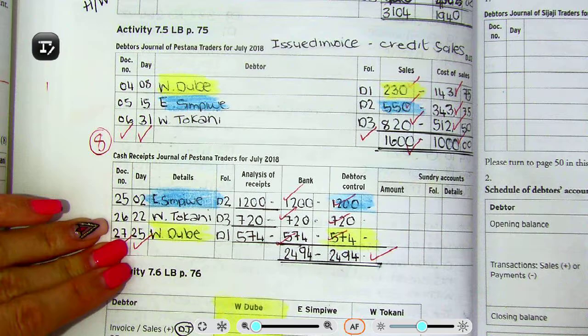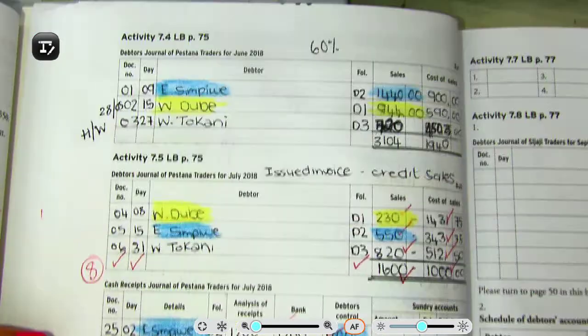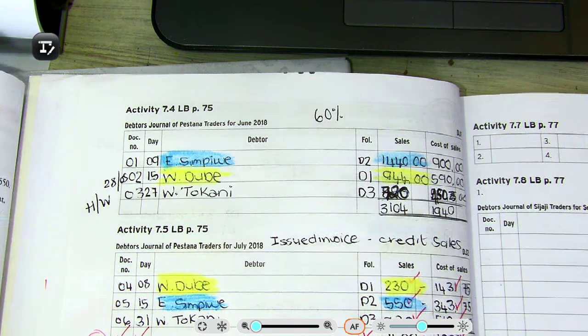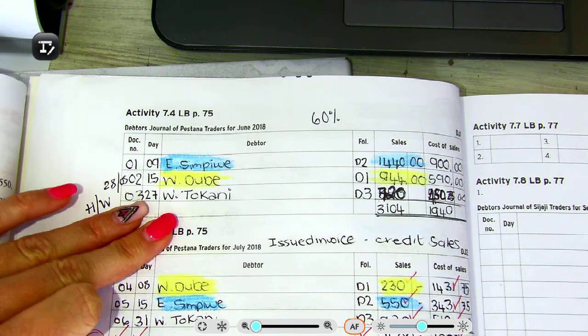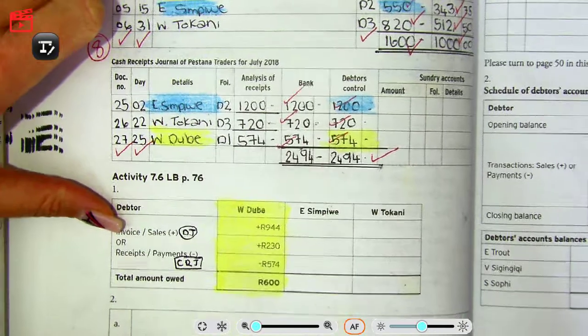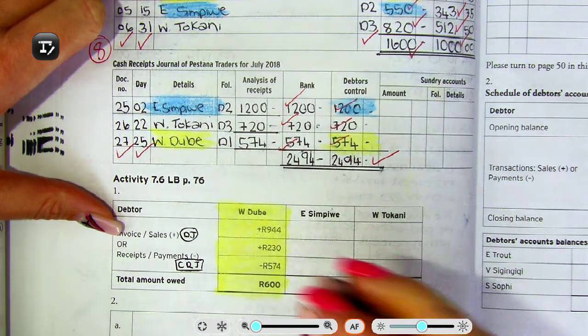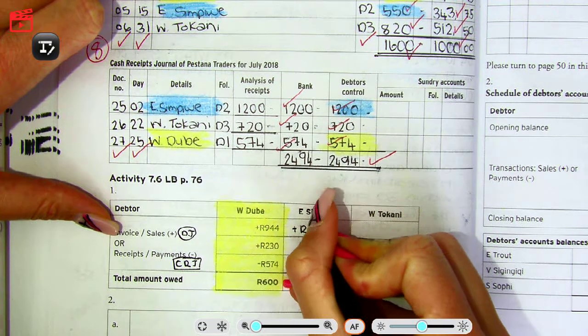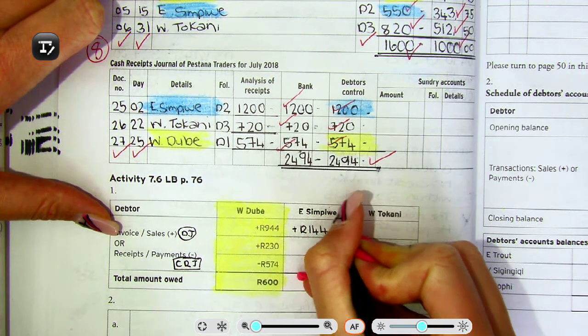All right. So let's go and have a look at this. Isimpiwe. On the 9th of June, it's coming from my DJ, 1,440. So in other words, his account, if it's coming from my DJ, needs to increase by 1,440 Rand.